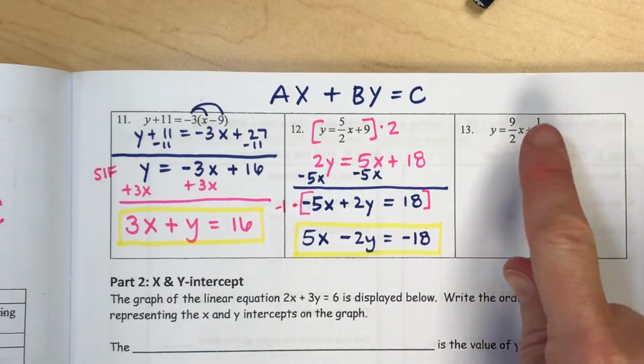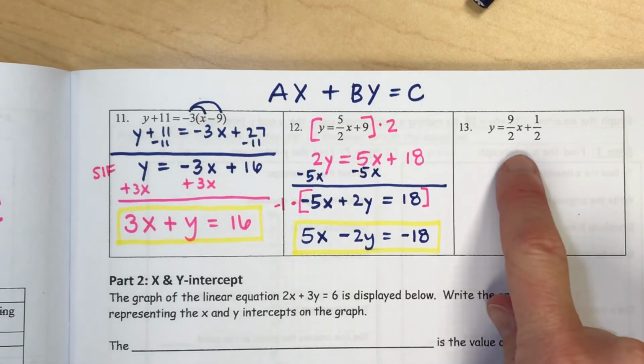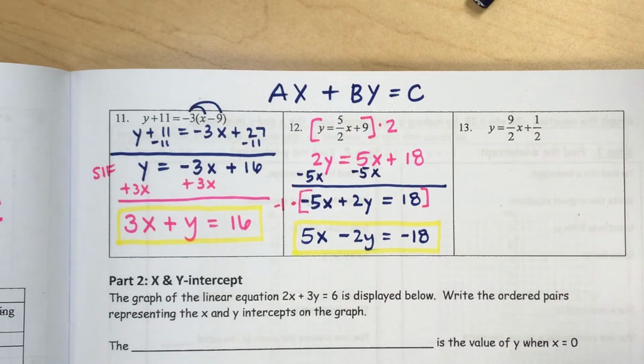Now the last one, maybe you want to pause the video now, try this on your own, and check your work with the key in the video. And then you can hit play.